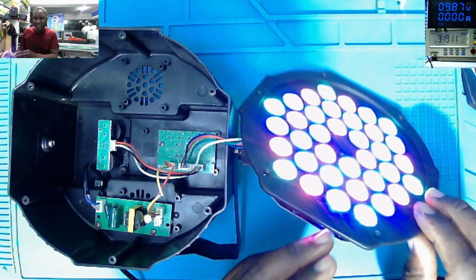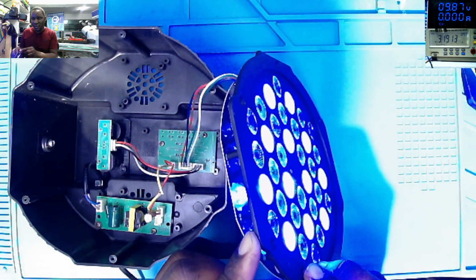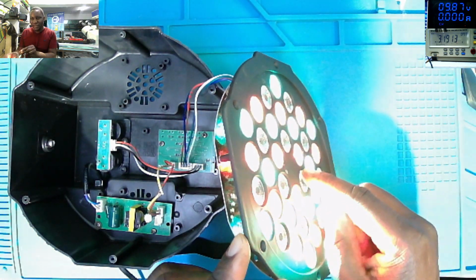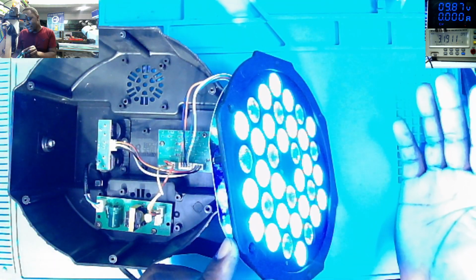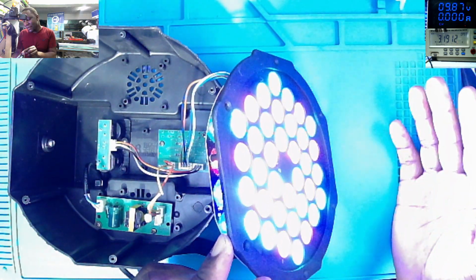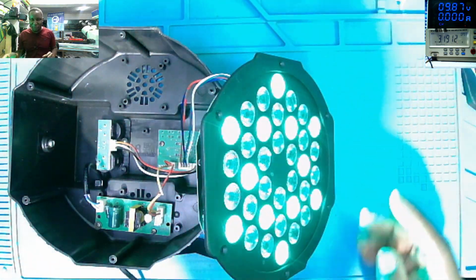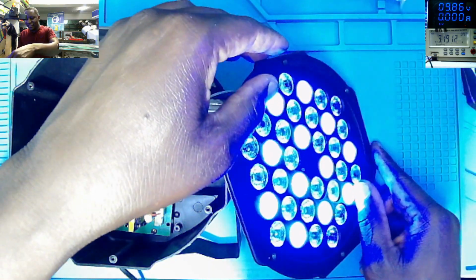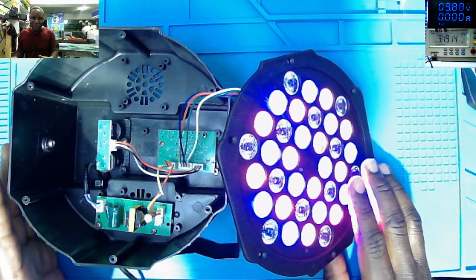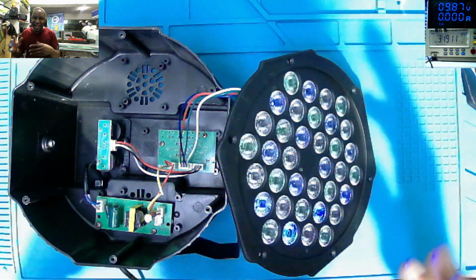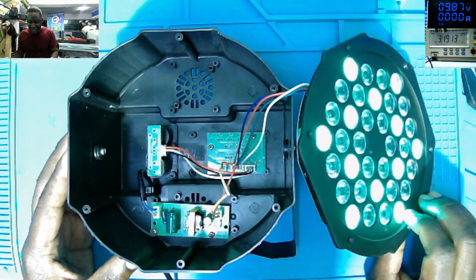It's changing colors. You see? Now we have blue and red, green and blue, red, blue, green. This toy is beautiful. I wish I could buy this for my house just to see the light changing colors. It's nice. I'm happy.